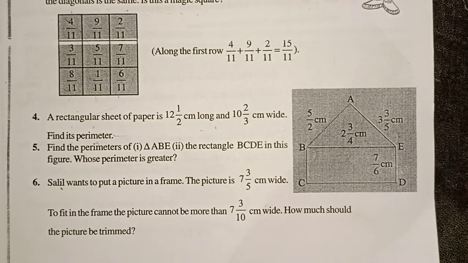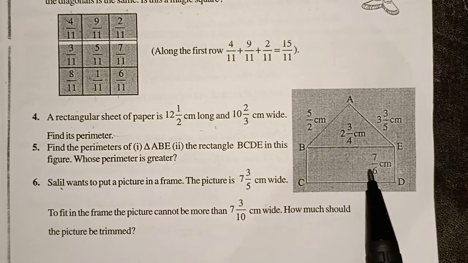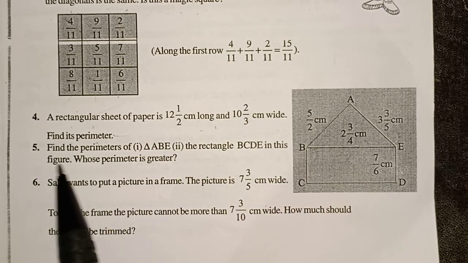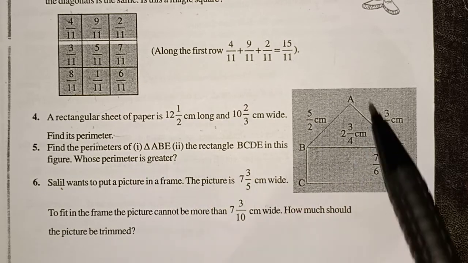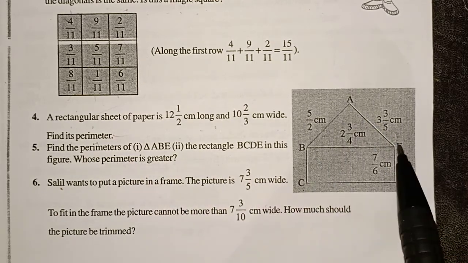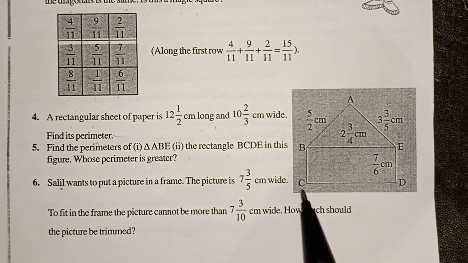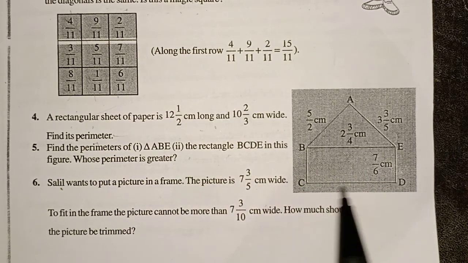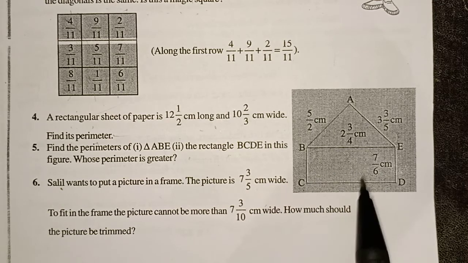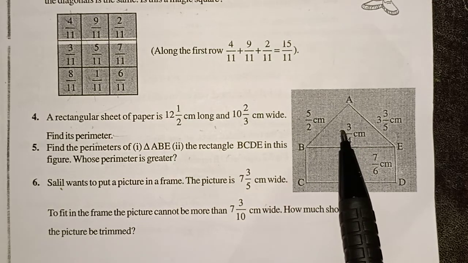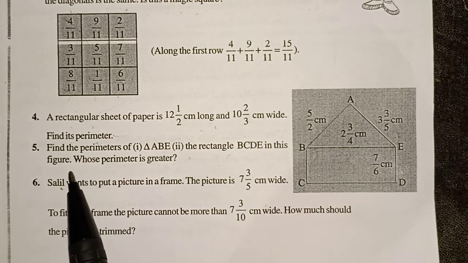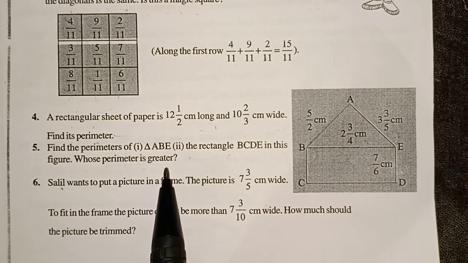Now let's move ahead with question number 5. One figure is given for question number 5. Find the perimeter of triangle ABE. Can you see the triangle ABE and the rectangle BCDE? You have to find out the perimeter of this rectangle and the perimeter of this triangle. Again they are asking one more question: whose perimeter is greater? Now let's solve this.